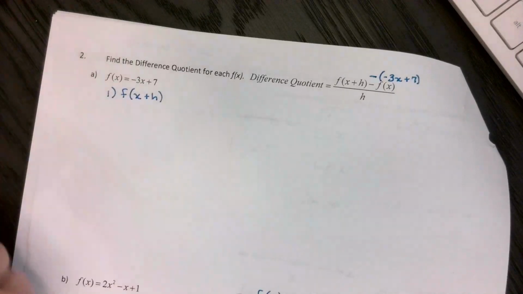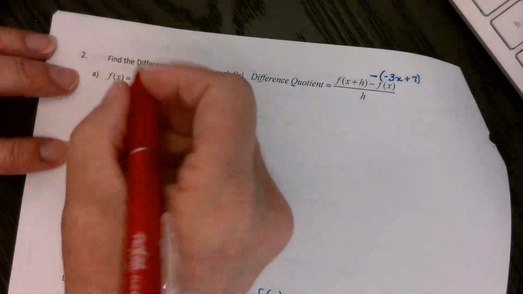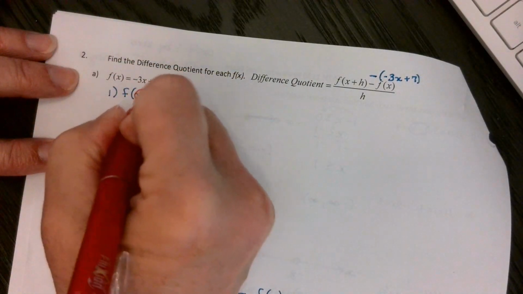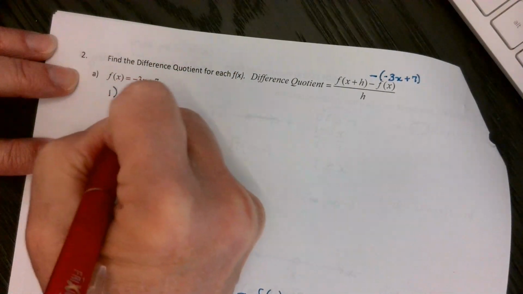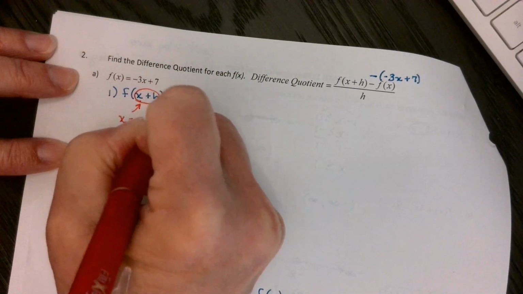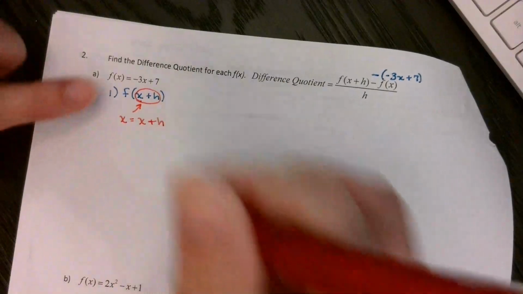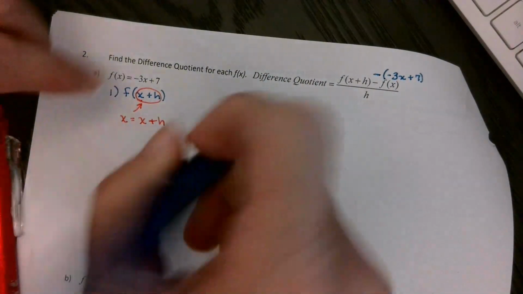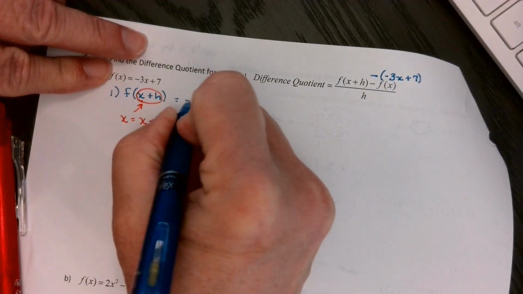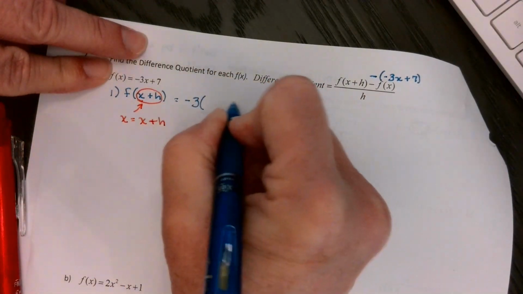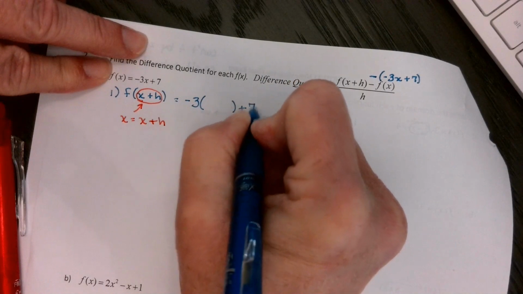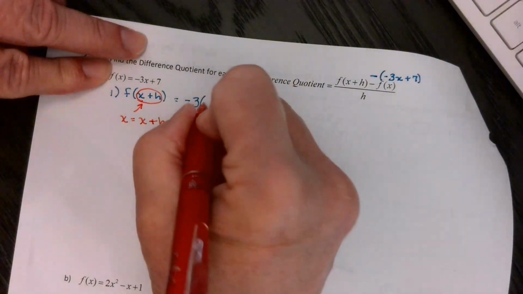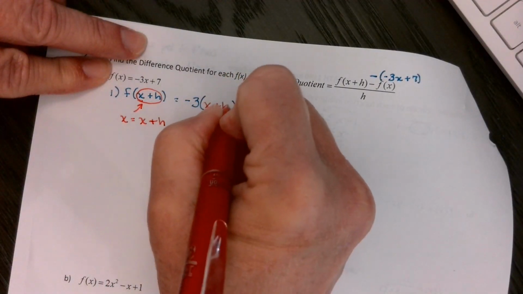Well, you already know what this is telling you. This is telling you that x is equal to x plus h. So wherever you see an x, you're going to replace it with x plus h. So in this case, you have negative 3 times whatever your x is, which is x plus h, plus 7.